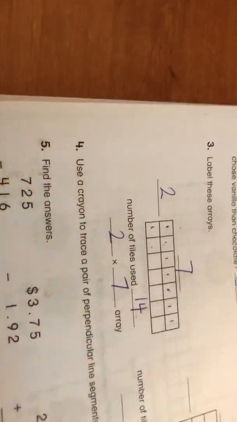So the number of tiles or the number of boxes we have here, we are taking 2 times 7. 2 times 7 is 14. Repeated addition. Remember, all multiplication is repeated addition. So really this is your double fact of 7 plus 7, which equals 14.